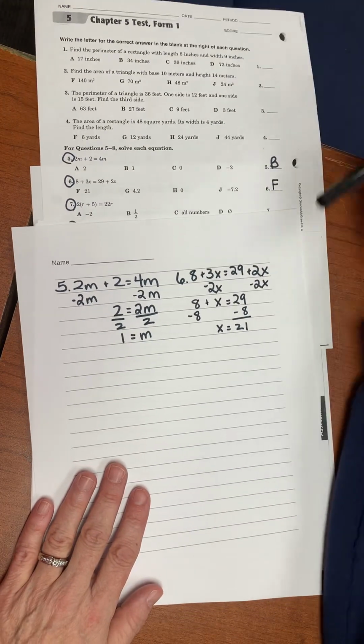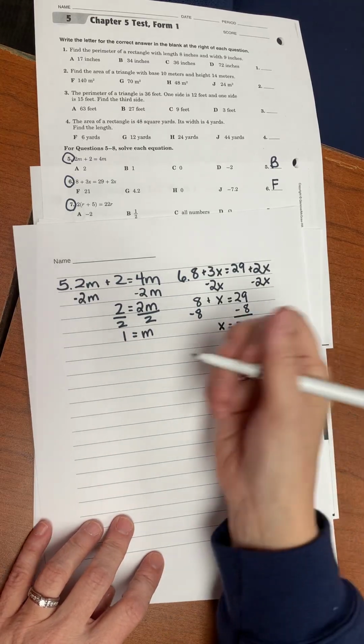Okay. Number 7, making sure you can see. Sorry, my chair's a little squeaky.